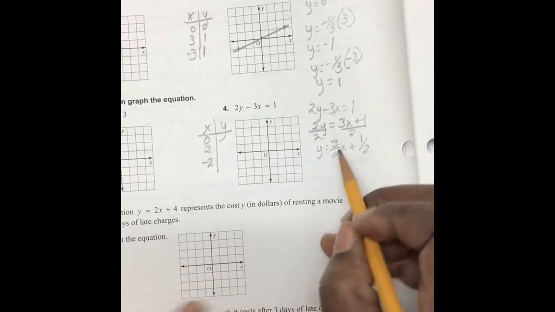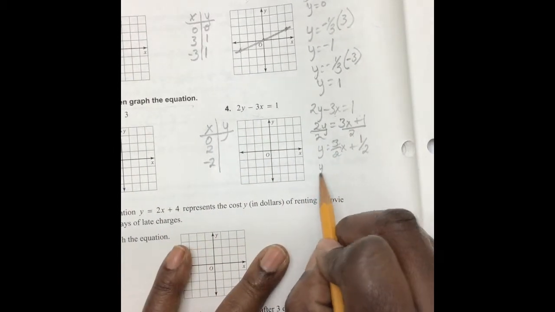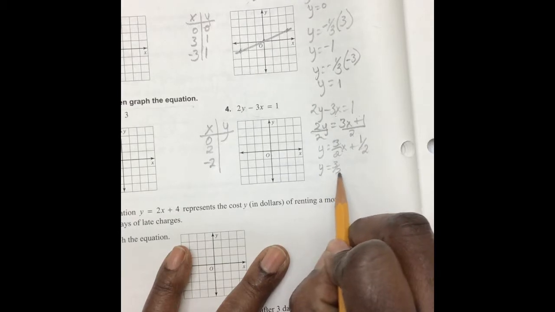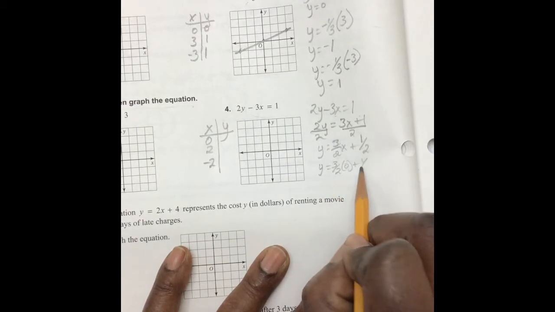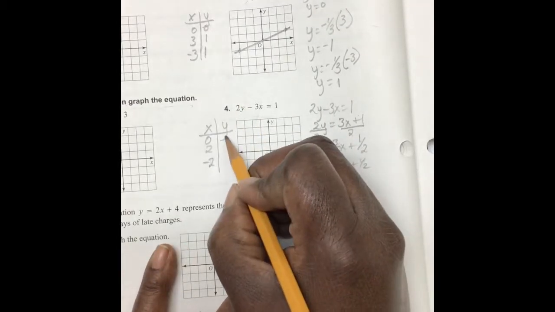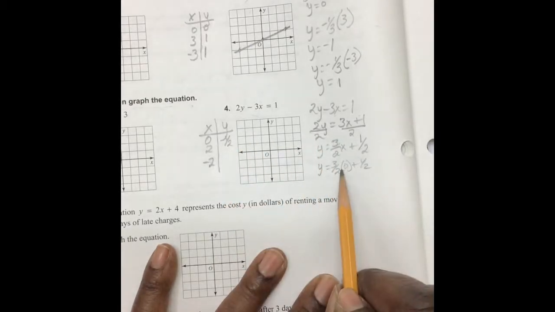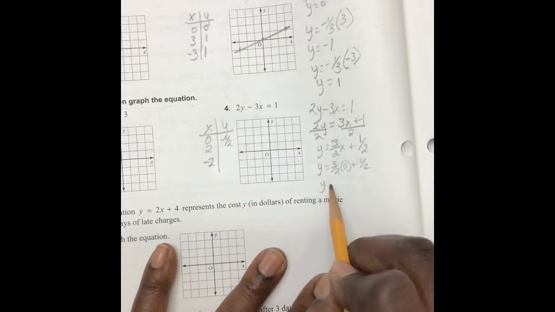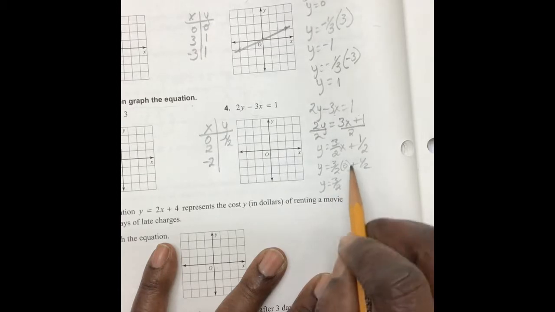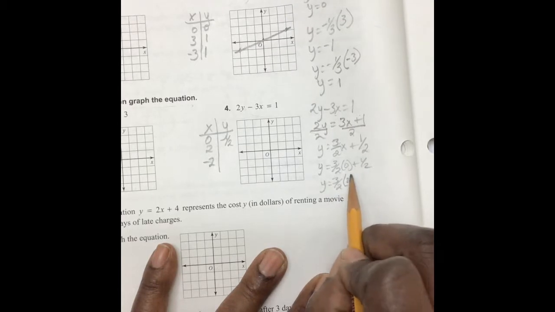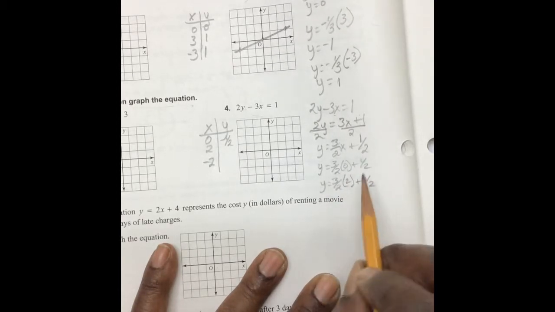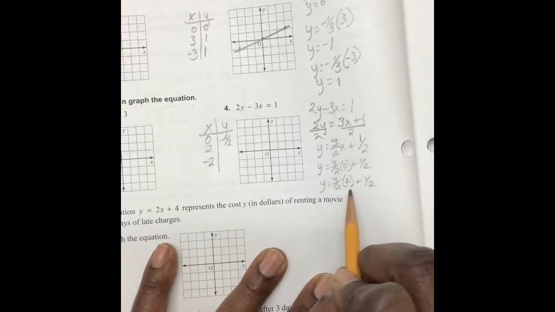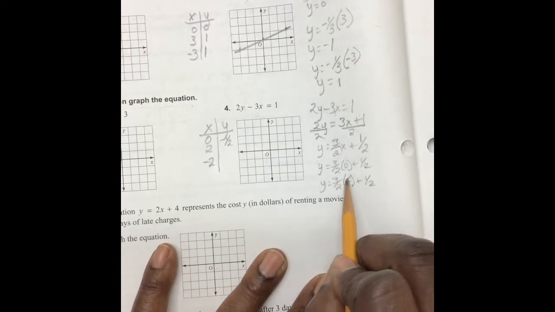Okay, so when x is 0, y is equal to 3/2 times 0 plus 1/2, then y is equal to 1/2 because this is 0. Okay, when x is 2, y is equal to 3/2 times 2 plus 1/2. Then these two would cancel each other out.